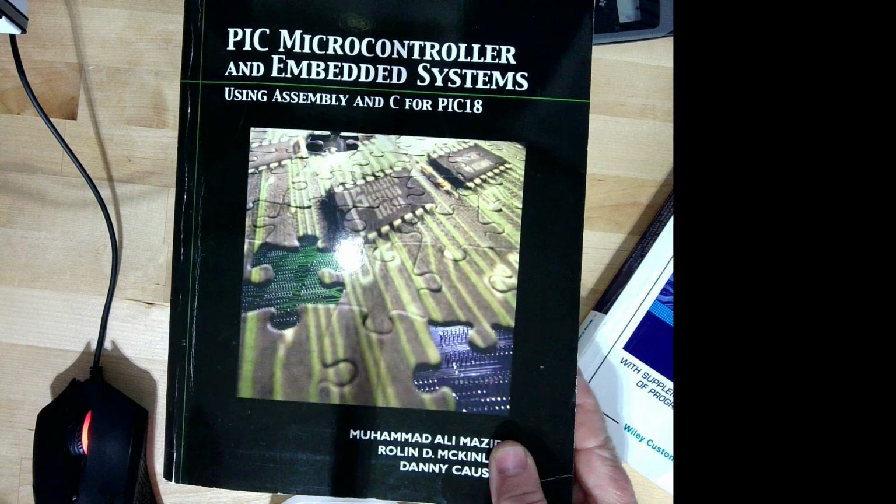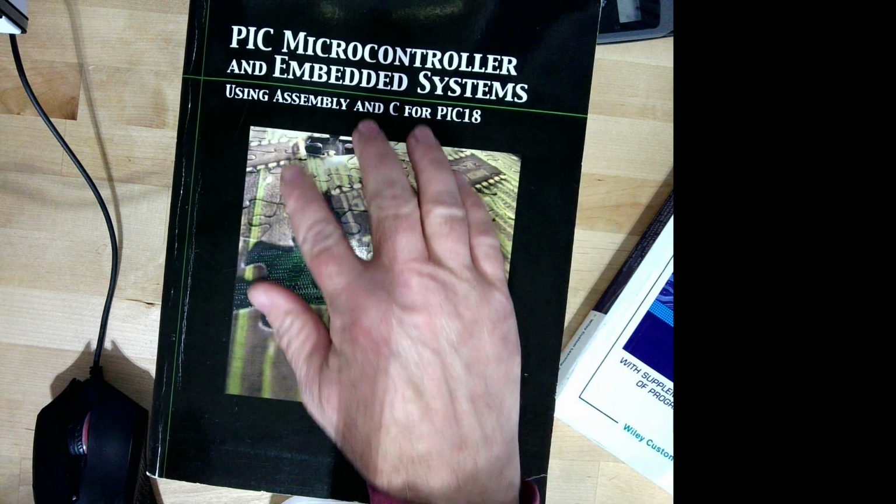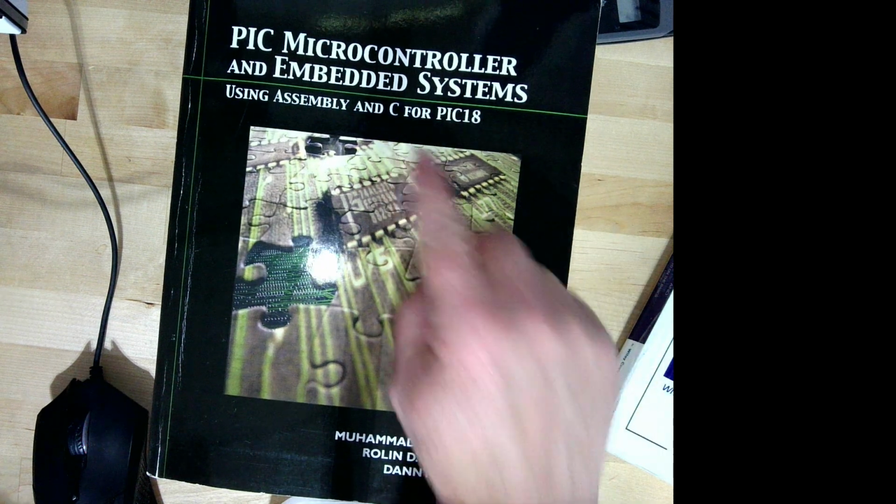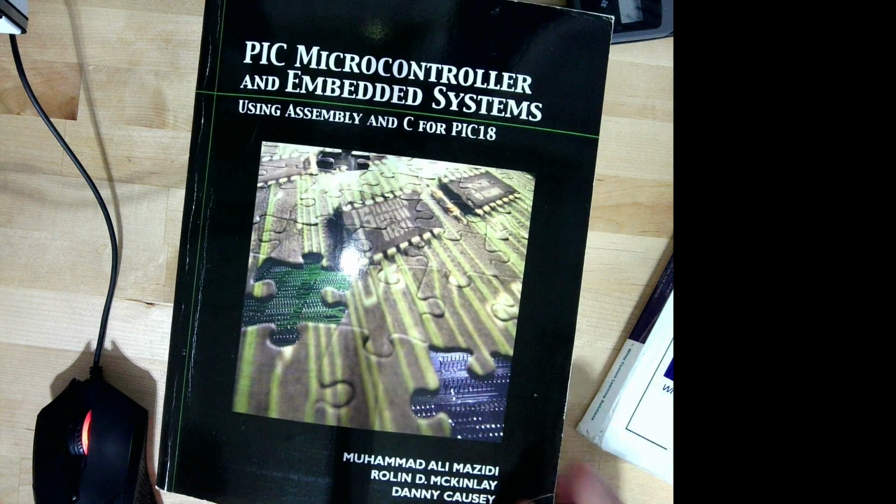And here's one I haven't used quite as much. This one's a very big book, but it does have a lot of sample coding in it. And so again, it does have a section on assembly, and it nicely transitions to C, as did the previous book.